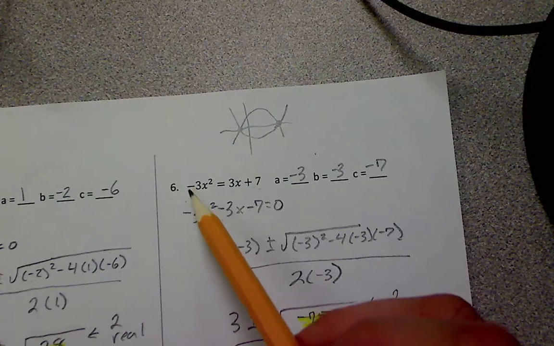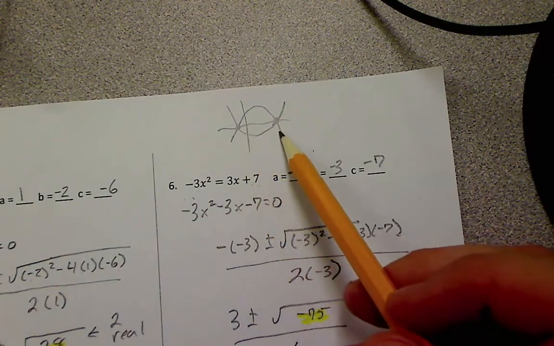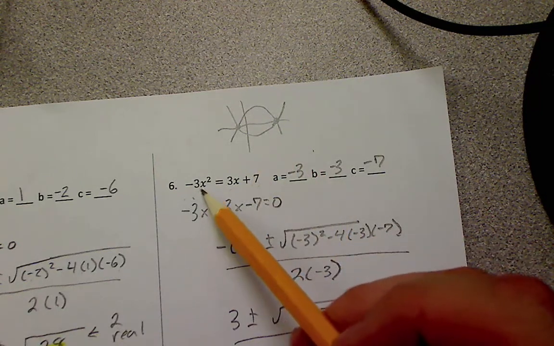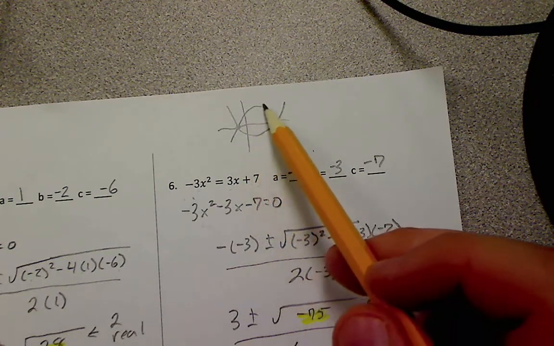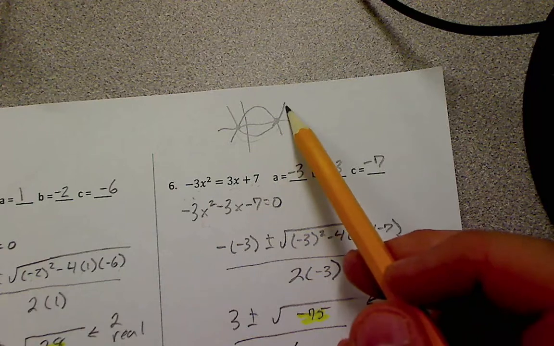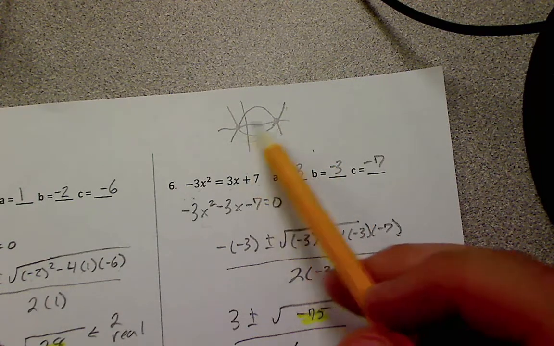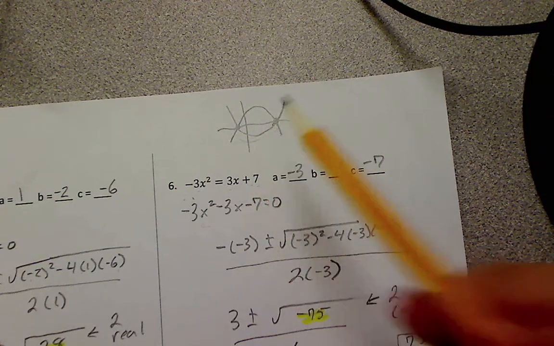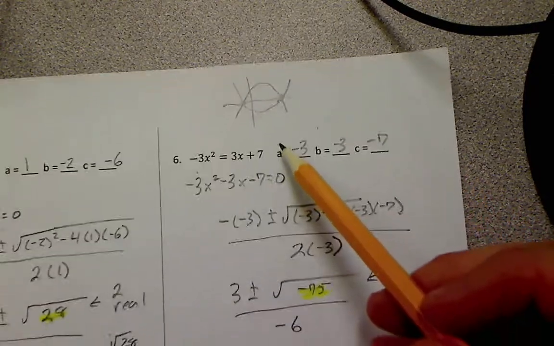What happens is if you kept it as a negative, you would have a curve that is vertically upside down, which becomes a maximum. If you moved it to this side and made it a positive 3x squared, your curve would open upwards like this. My bad. The reason it doesn't matter is because the x-intercepts, or the solutions, would be the same regardless of the direction it opens. So that's really a choice.